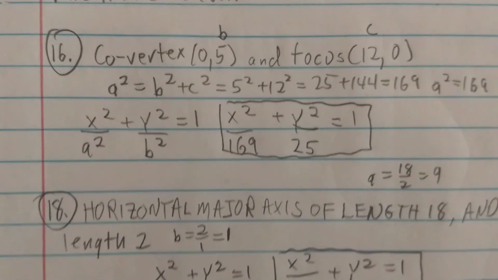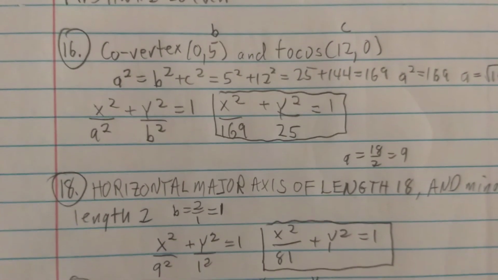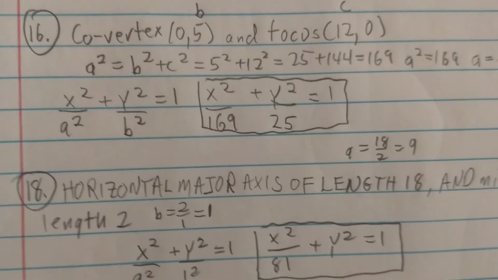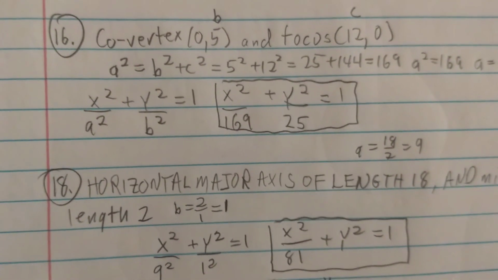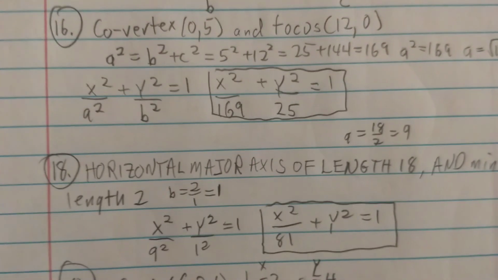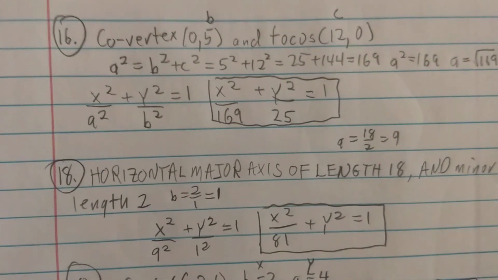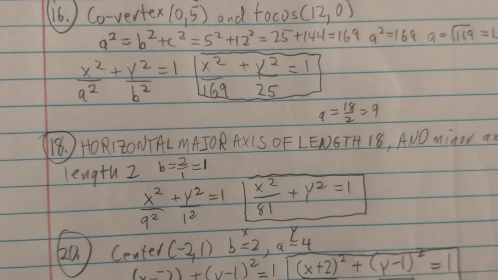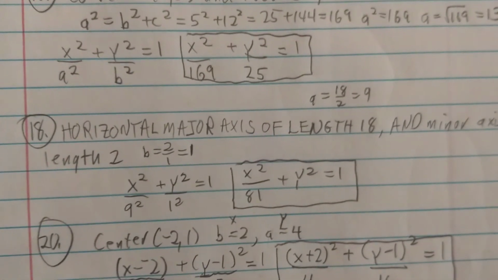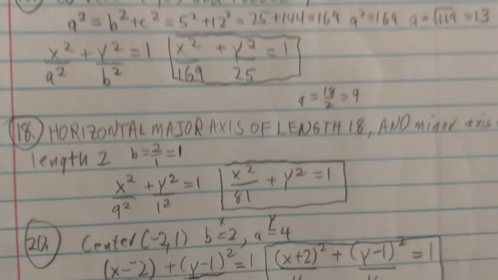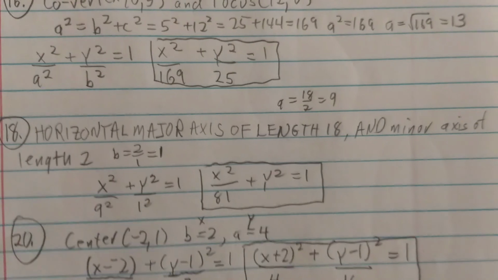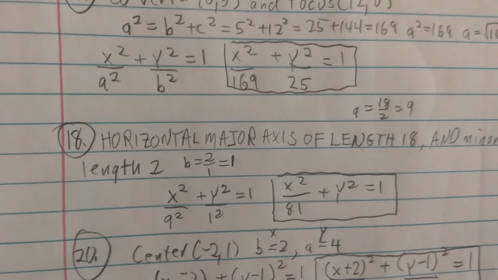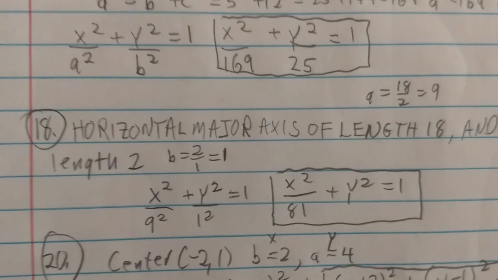Now finishing up on 16, we have our co-vertex at (0, 5), which is the b, and the focus at (12, 0), which is the c. So a squared equals b squared plus c squared. And so a squared is 5 squared plus 12 squared, which is our familiar 169. 25 plus 144 is 169. A squared is 169. A is the square root of 169, or 13, giving us our 5, 12, 13.